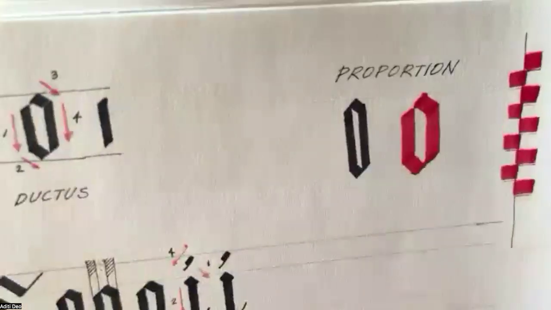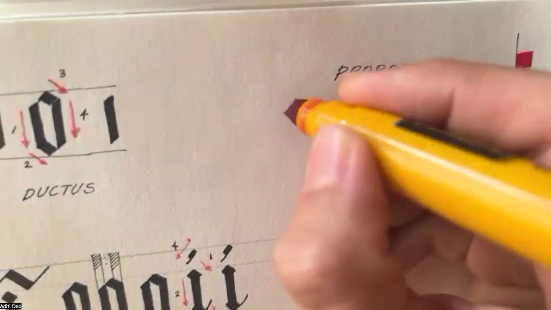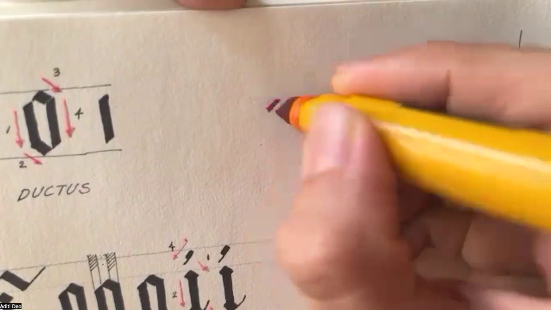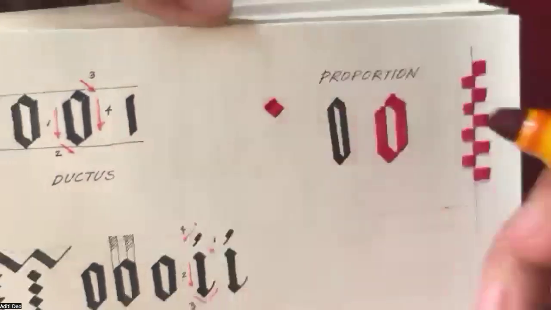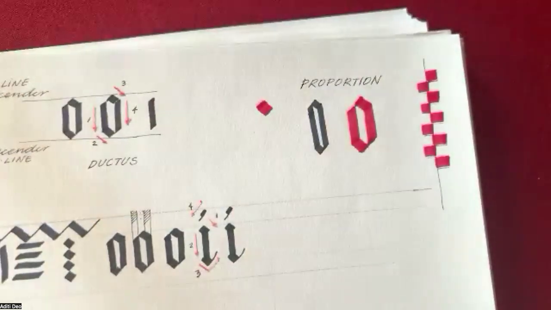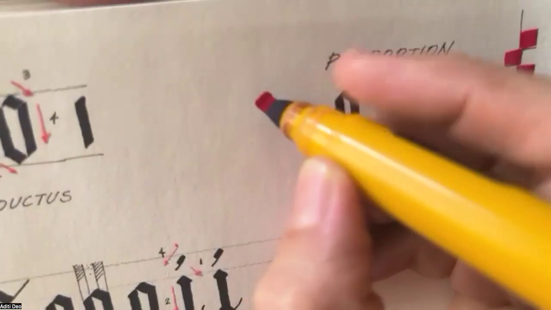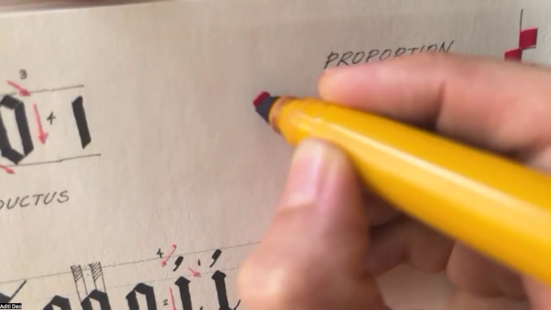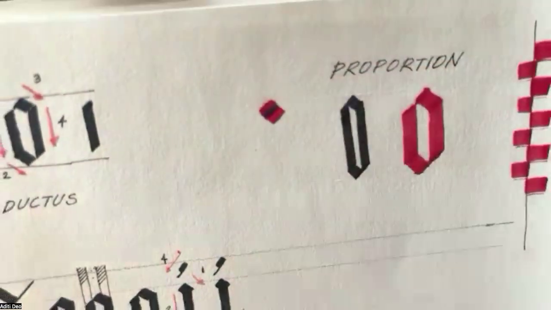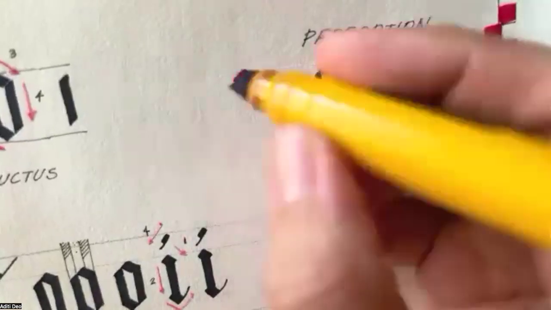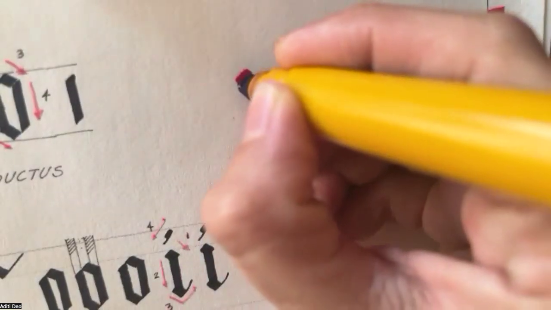It's possible that you are making those strokes one after the other, but consider this. This is our diamond. On top of the diamond, so I go back into the diamond. I place my pen right in the center, and here I pull the line down.